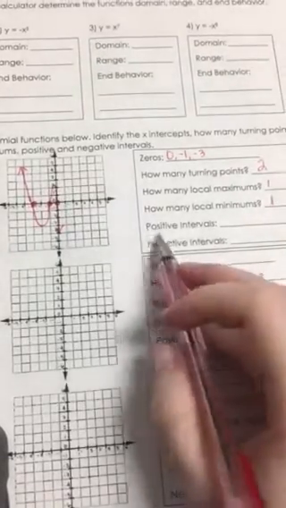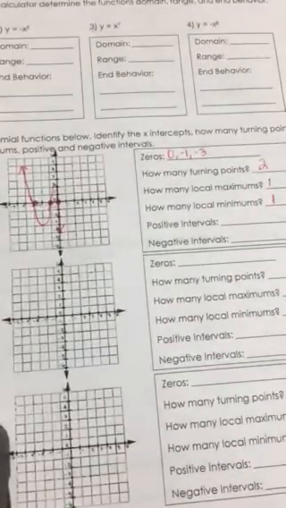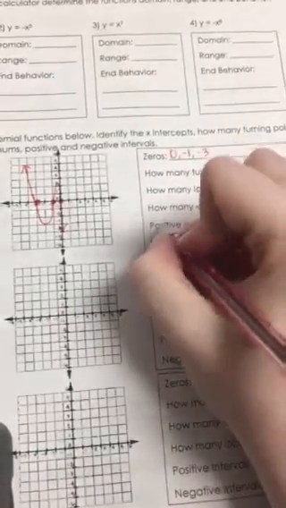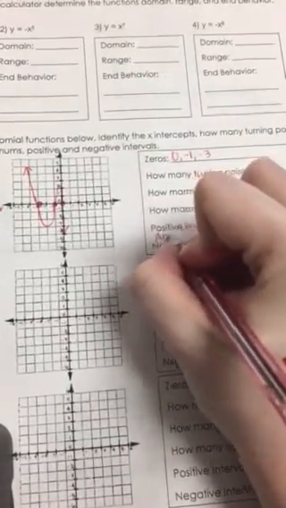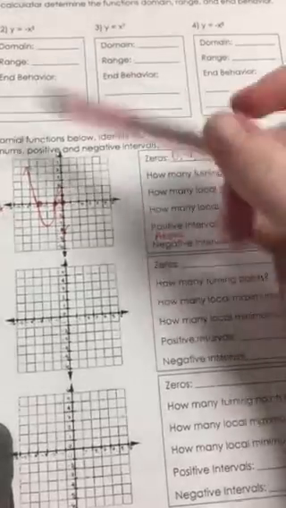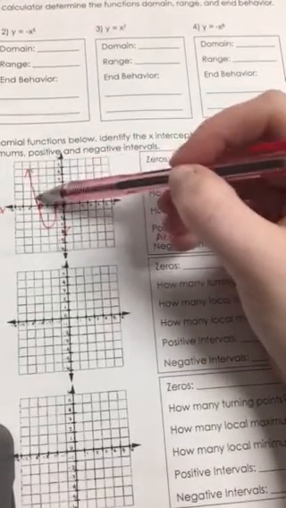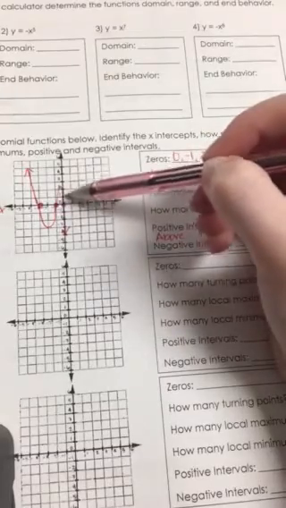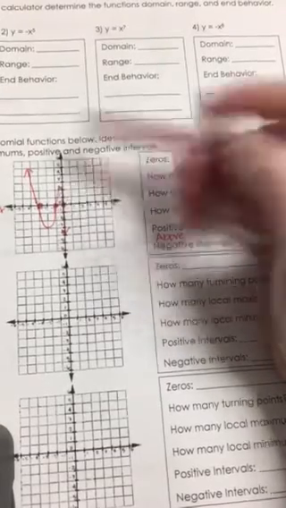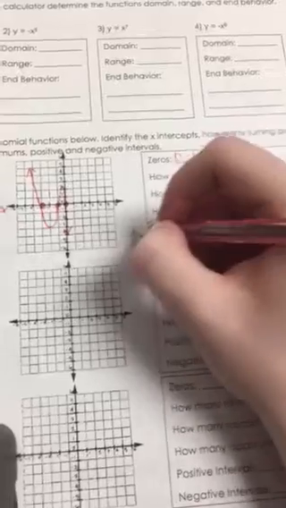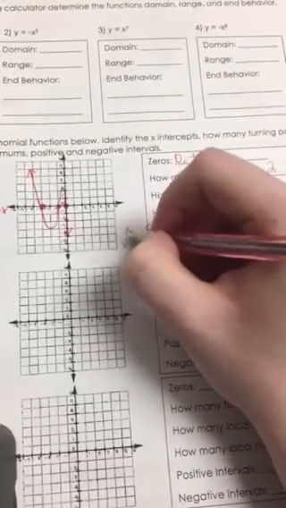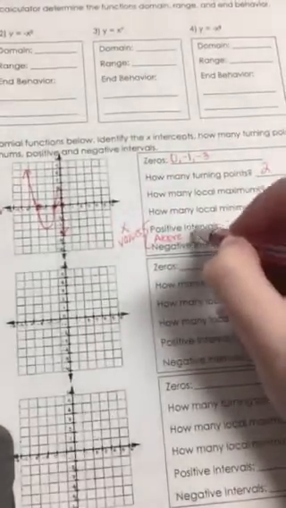Now remember, positive intervals. Positive intervals are where we're above the x-axis. So for this graph, I'm above the x-axis in this piece, and I'm above the x-axis in this piece. Remember, for these, you need to be using your x values because we are writing an interval.